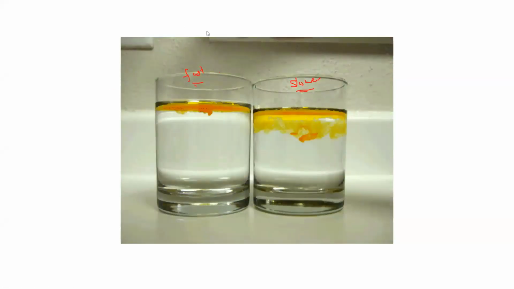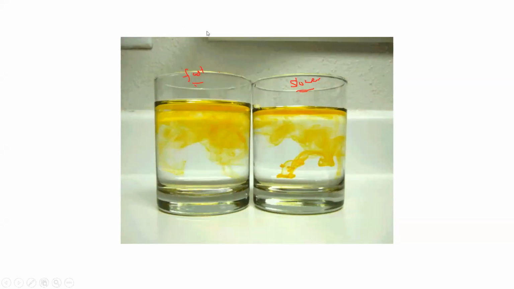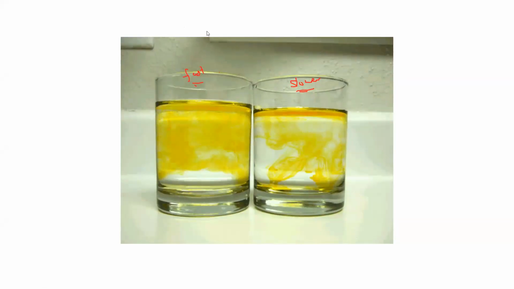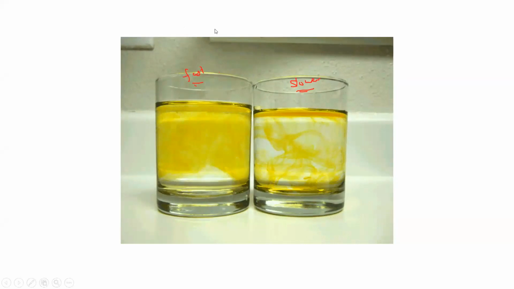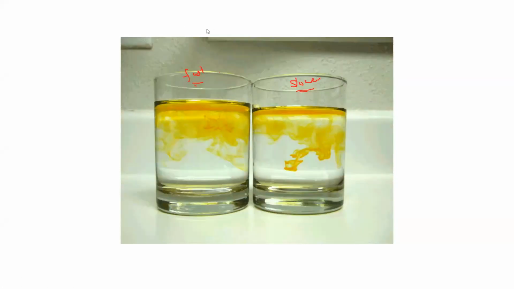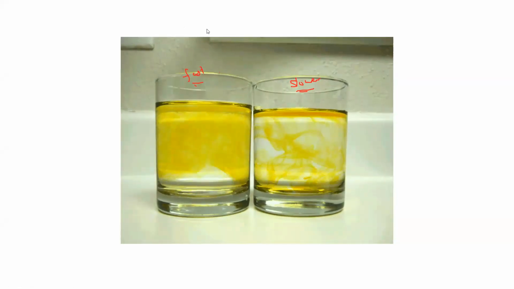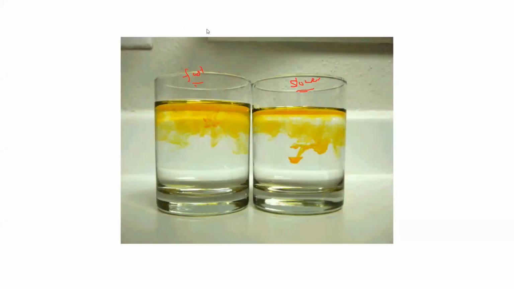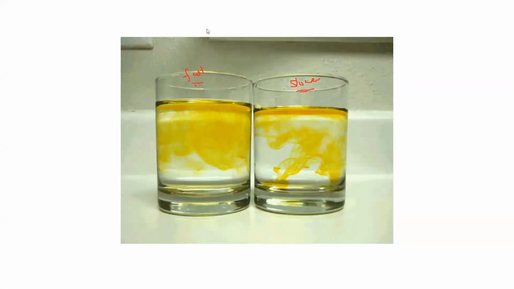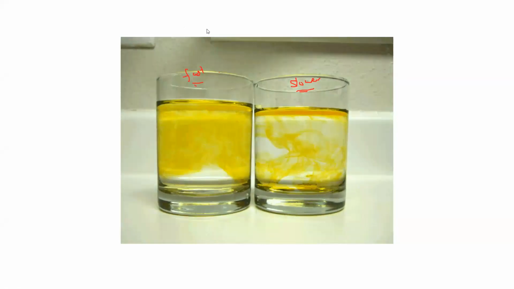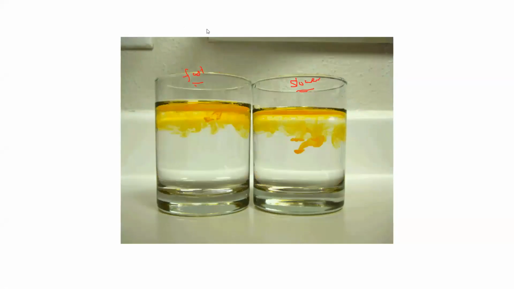So what could be the reason for that? Why is the distribution not the same? Why is the speed of diffusion not the same for both containers? The reason is the temperature. If the temperature changes, the rate of diffusion also changes. If you have a container at high temperature, the rate of diffusion will be faster, the particles will move faster.